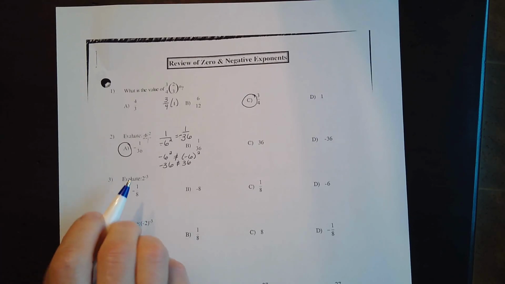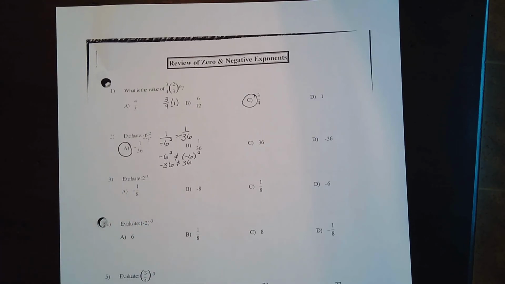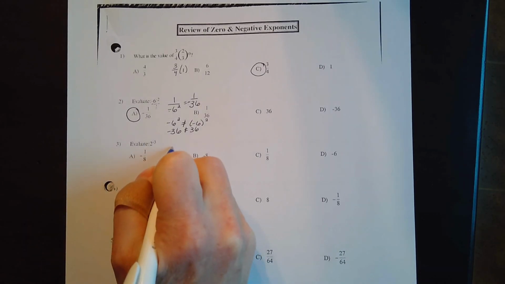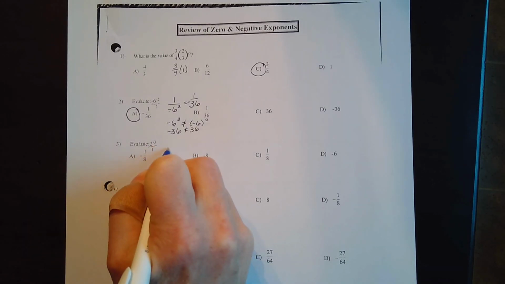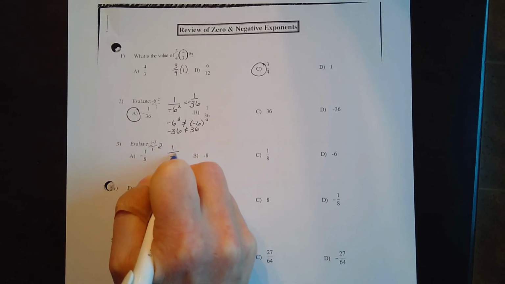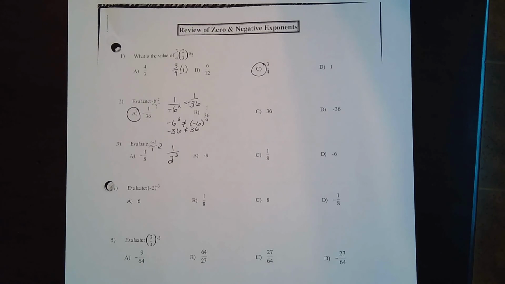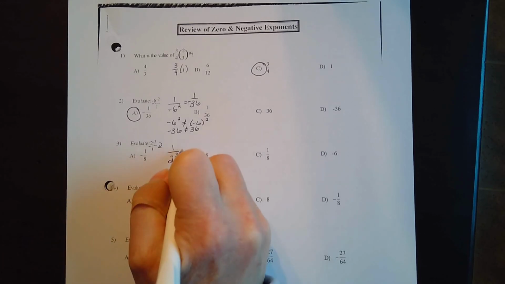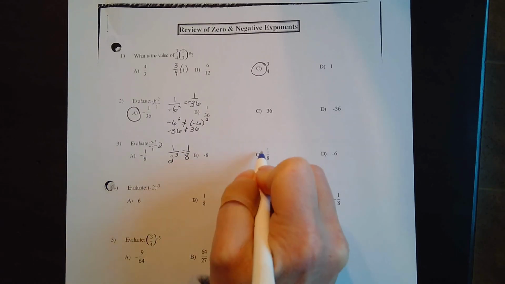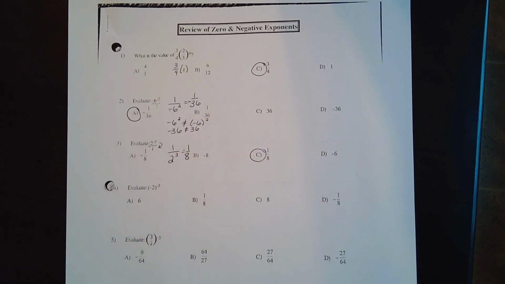2 to the -3rd power, very similar to the question above. The only difference is the 2 is not negative this time. So we're still going to take it, move it to the bottom, and make it 1/2 to the +3rd power. Well, now all you have to do in your calculator is do 2 to the 3rd power, unless you can do it in your head, 2 times 2 times 2, which happens to be 8. So final answer is 1/8.